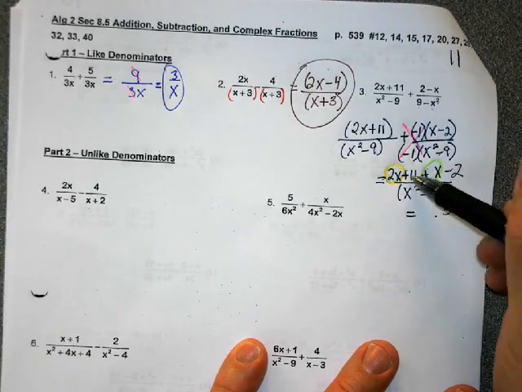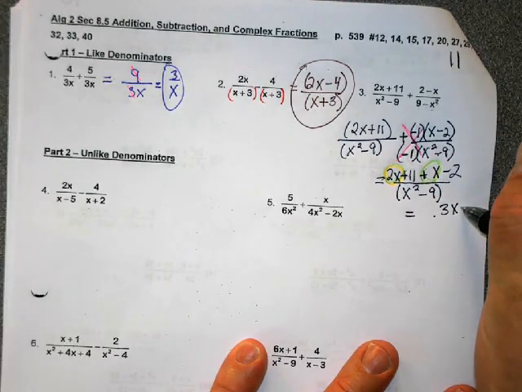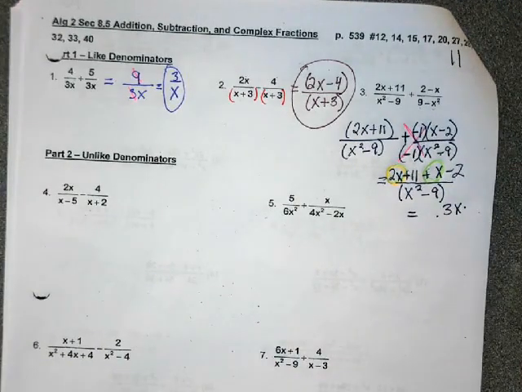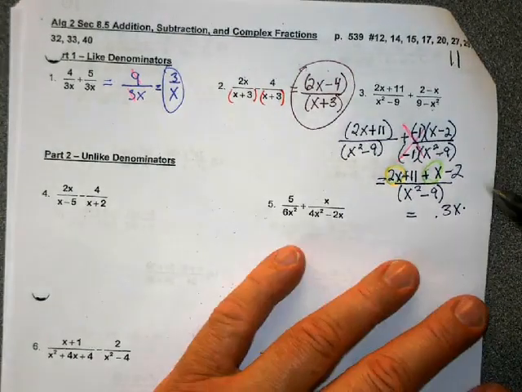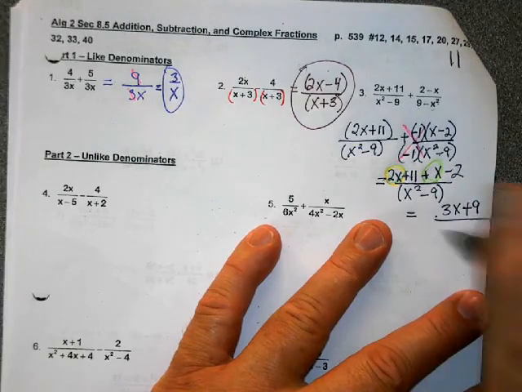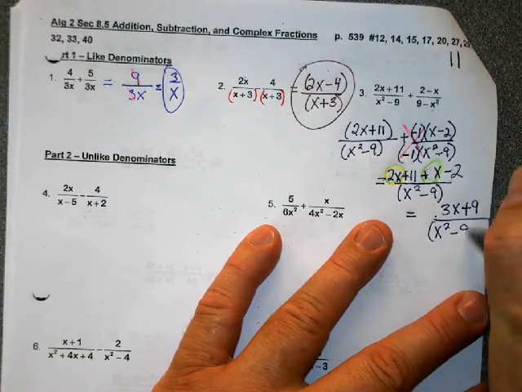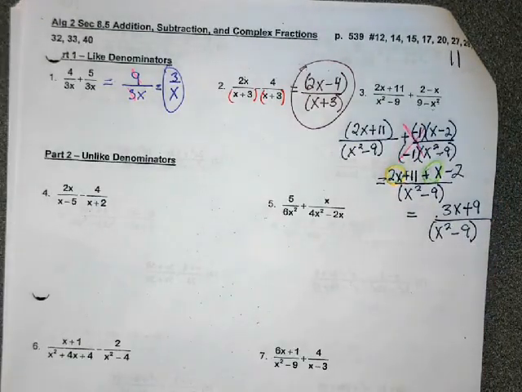And then I've got a plus 11 and a minus 2 gives me a plus 9. Oh, this problem's really stinky. So this gives me a plus 9 all over x squared minus 9. Now, you're thinking, well, we're probably done.